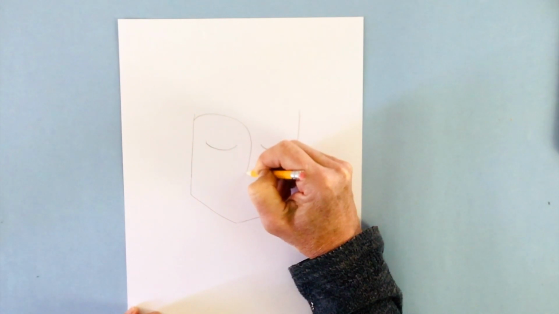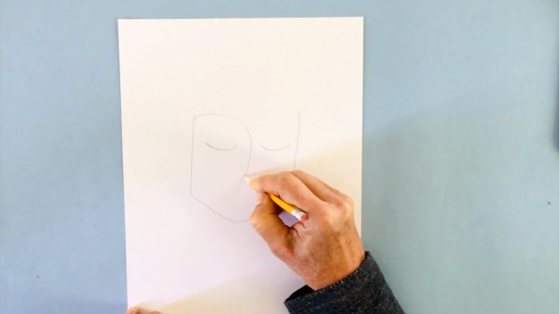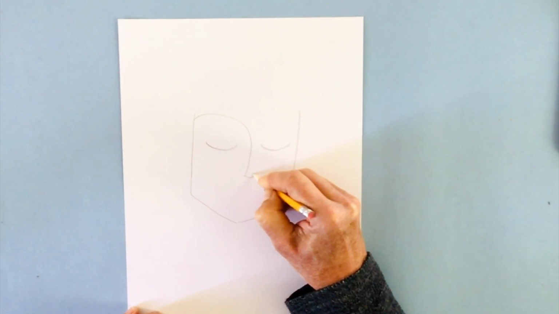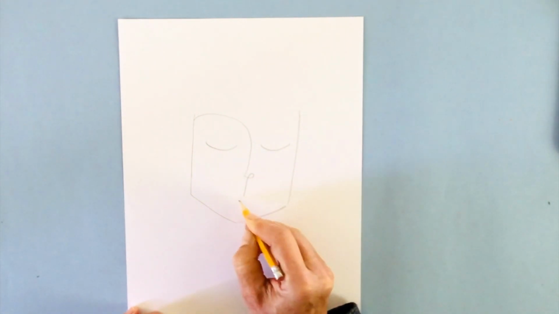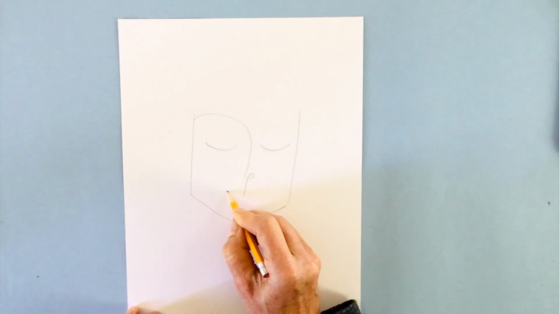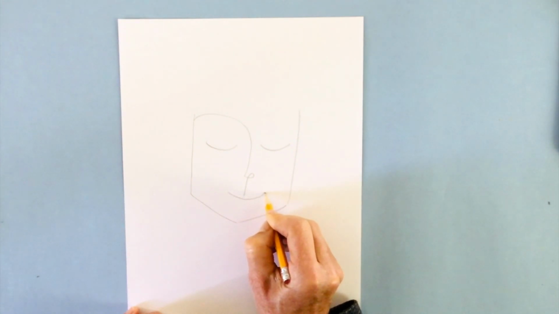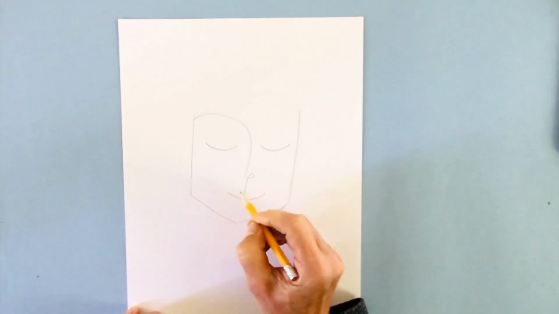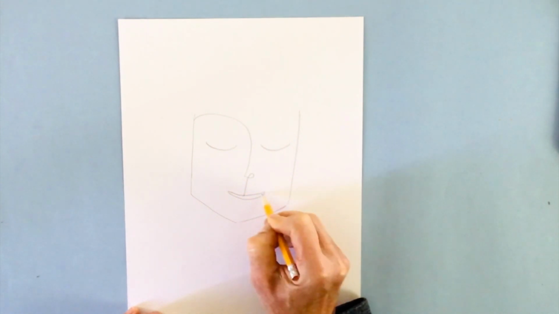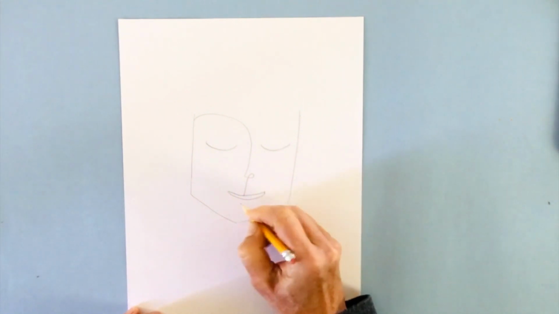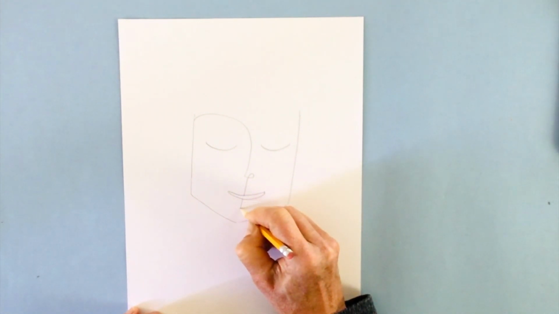And here will be my nose, and I'm going to do kind of a cubist nose like this. It comes back down, and right here I'm going to stop to add the mouth. You could do just a smile, or you can add a little bit more. This one has a little bit bigger smile. Then it comes back down here.